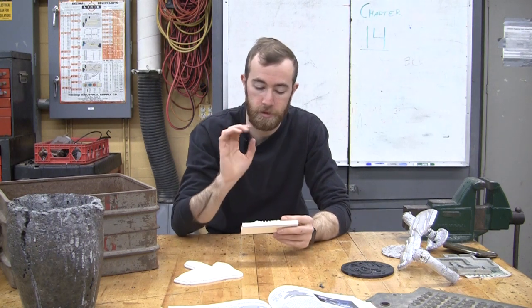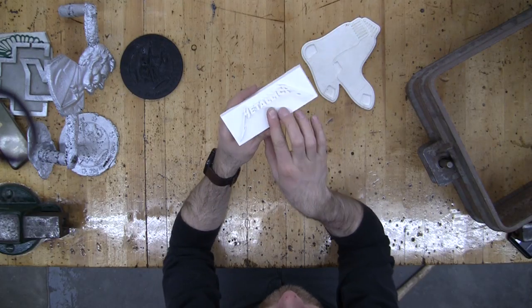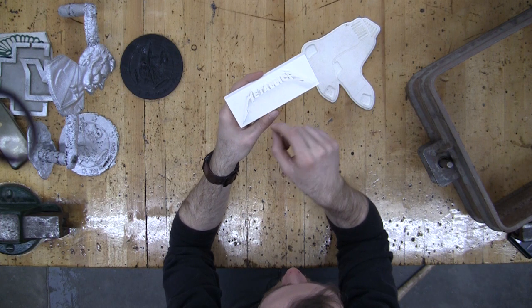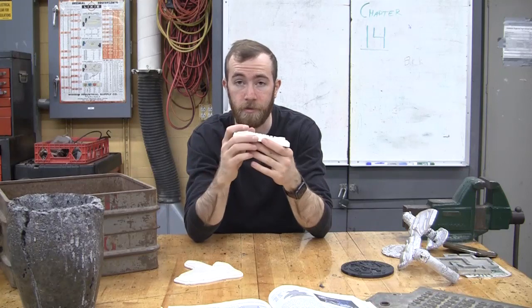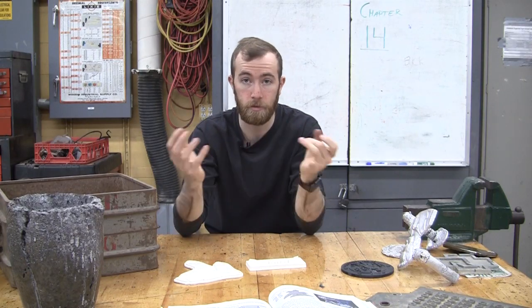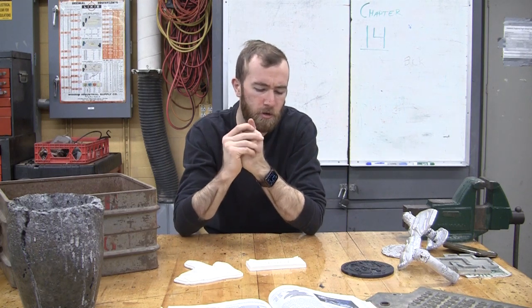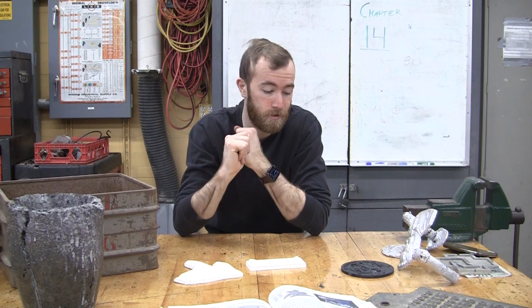Now, the details can be tricky. Here on the Metallica logo, that small little centerpiece of the A might not come out in some castings, and that could be because of the sand. Maybe it's not the right water to sand mixture. And also, there's something called draft angle that plays a big factor in this.